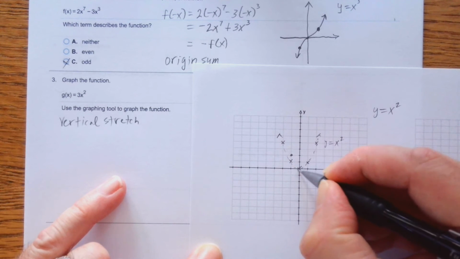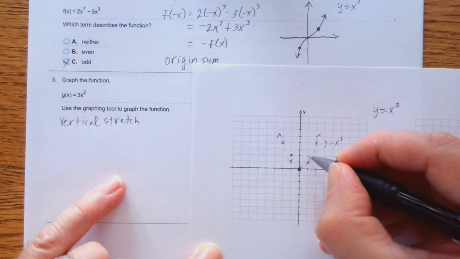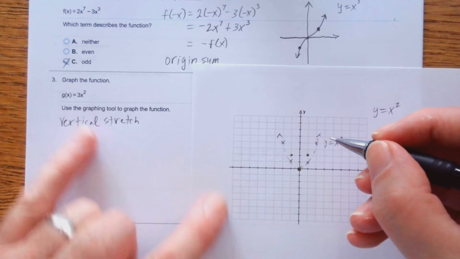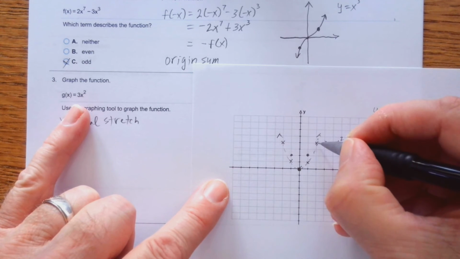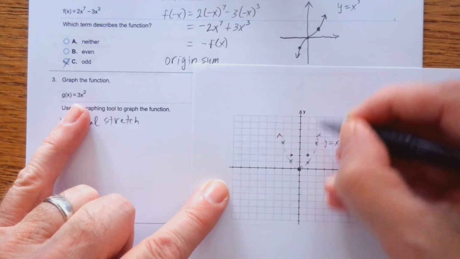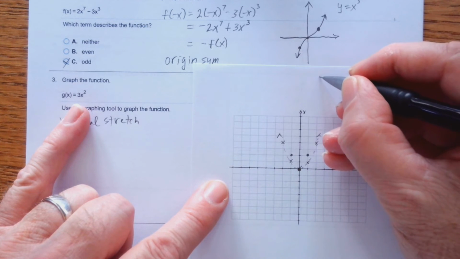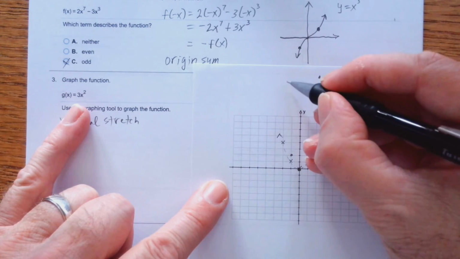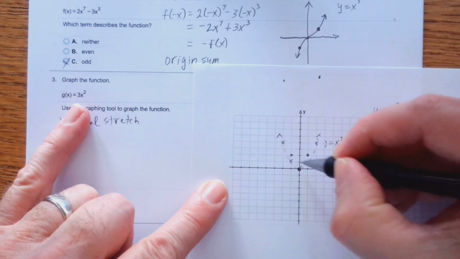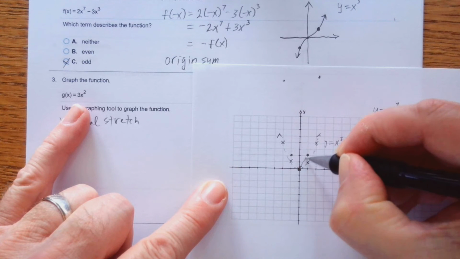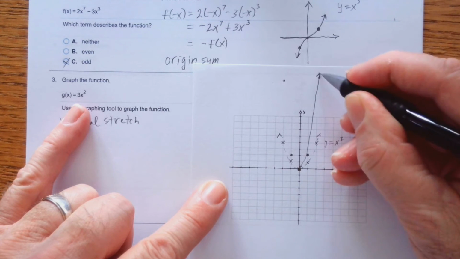Of course, 3 times 0, you're going to end up at 0. Well, let's see. Instead of being at 4, we're actually going to be at 12, somewhere way up here. We'll just estimate. And so you get a graph that's much more narrow.